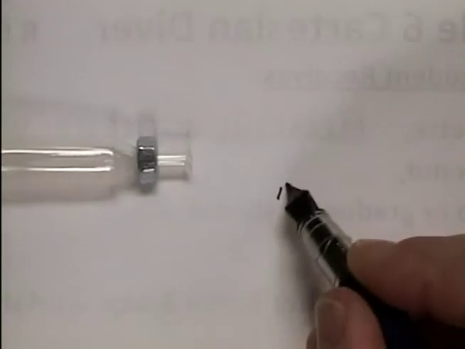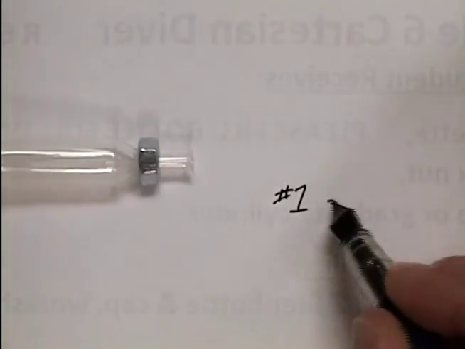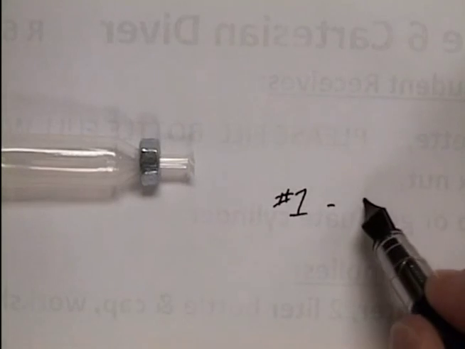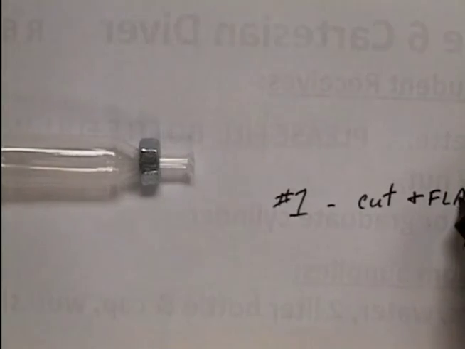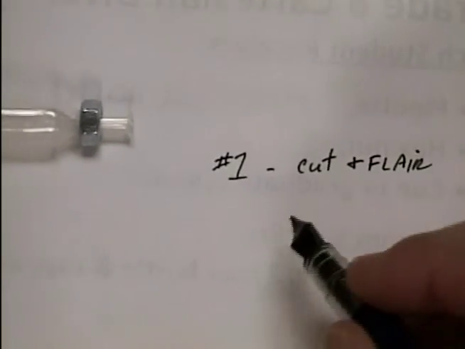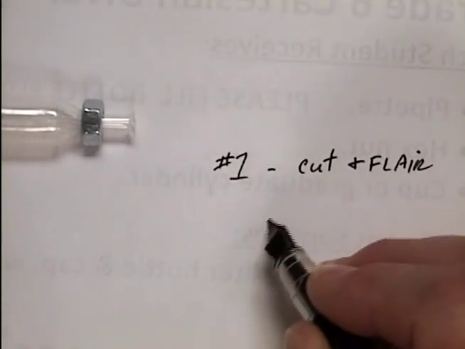So go ahead, and we're going to cut it off. So there's basically 3 things we want to make sure to be successful. Number 1, cut and flare. Cut and flare the tube so it ends up looking like this.